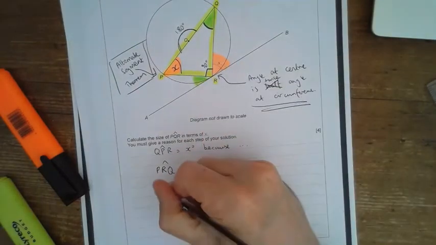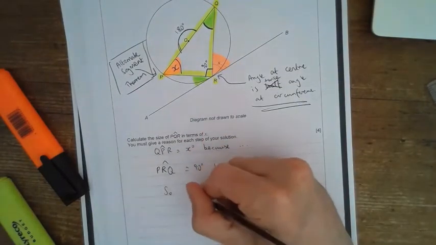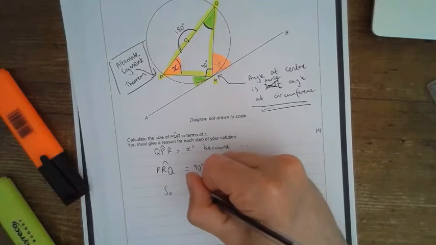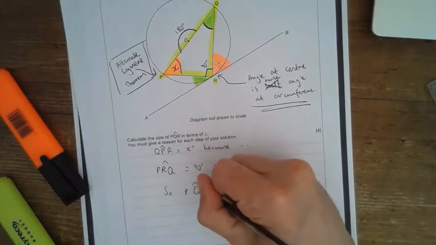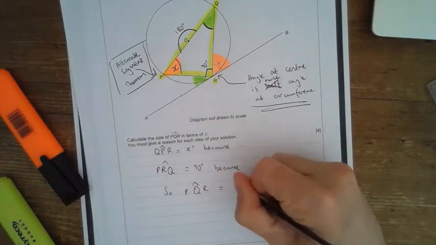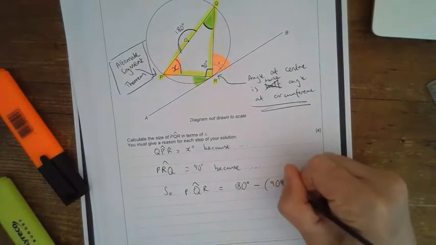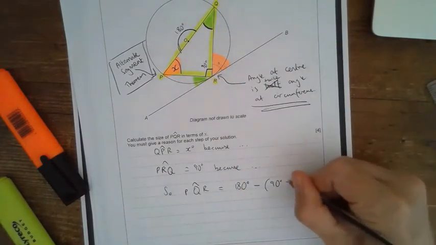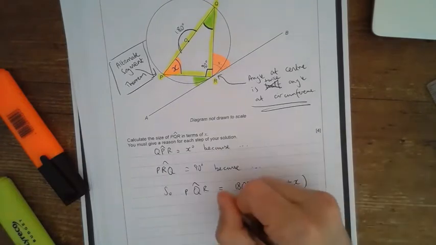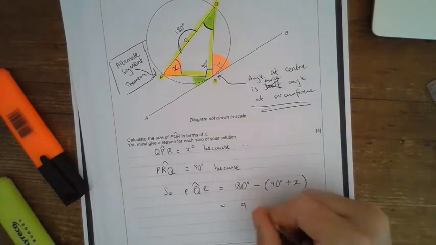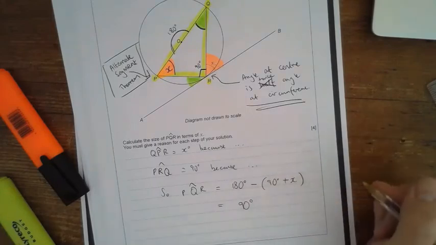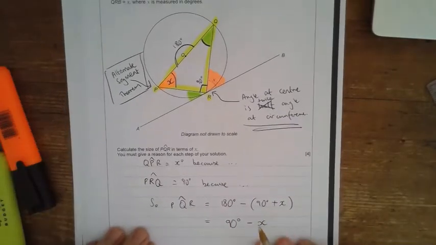So therefore Q, and we want that to be in the middle, so P to Q to R, which is the one they wanted, is equal to 180 degrees. That's angles in a triangle. Take away 90 degrees and the X added together. And we can actually simplify that a bit further. 180 minus 90 would be 90 degrees, but we'd still need to take away the X. Okay, so it'd be 90 minus X.